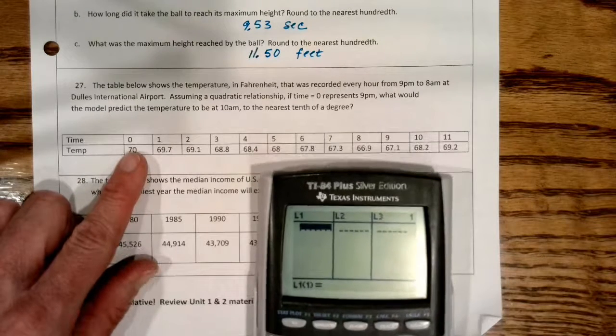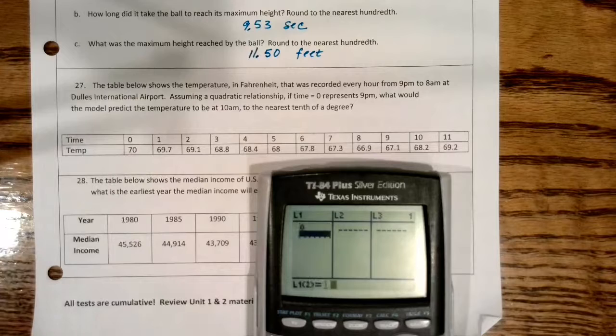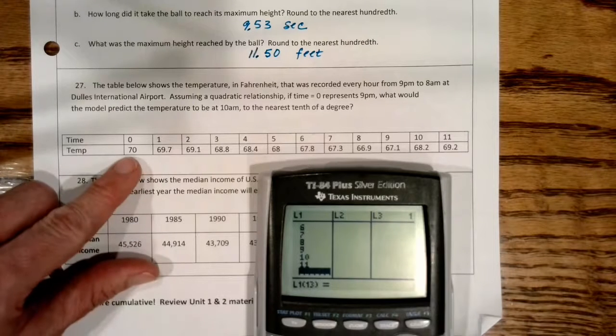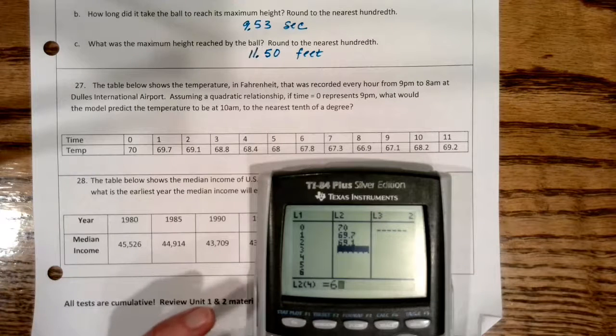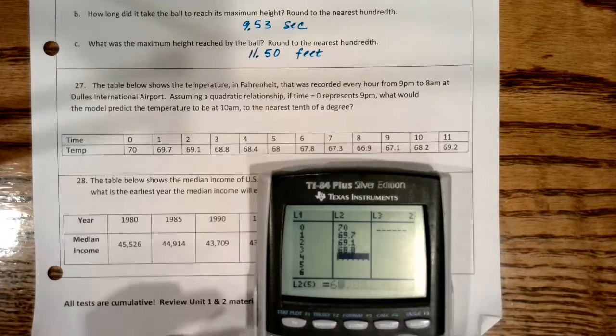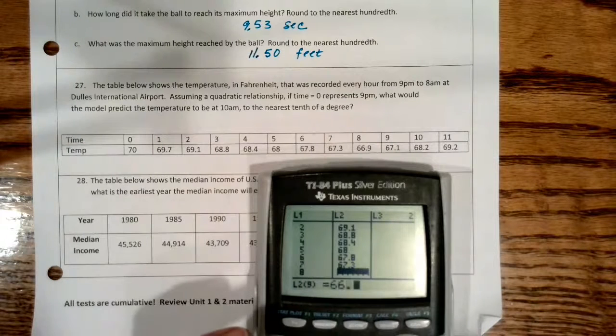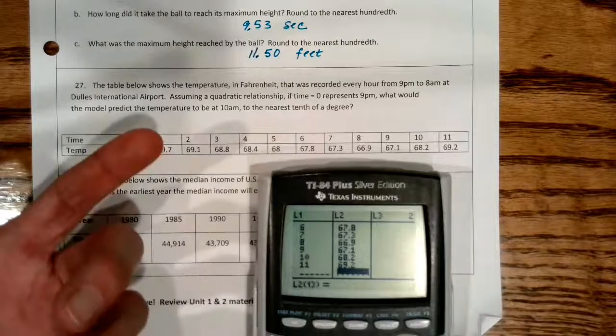All right, my time is 0, 1, 2, 3, 4, 5, 6, 7, 8, 9, 10, 11. My temperature is going to be 70, 69.7, 69.1, 68.8, 68.4, 68, 67.8, 67.3, 66.9, 67.1, 68.2, 69.2. All right, so I want to see a picture of the data, so I'm going to go to zoom 9.